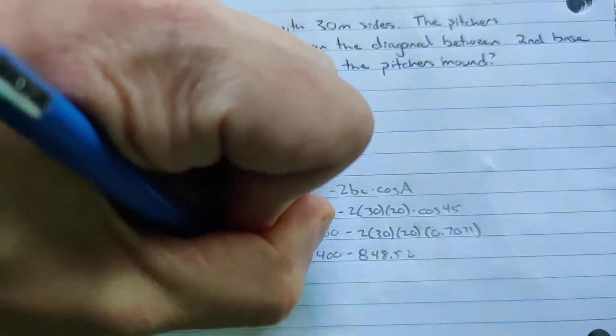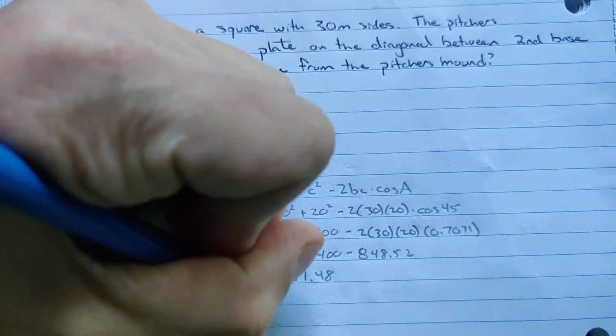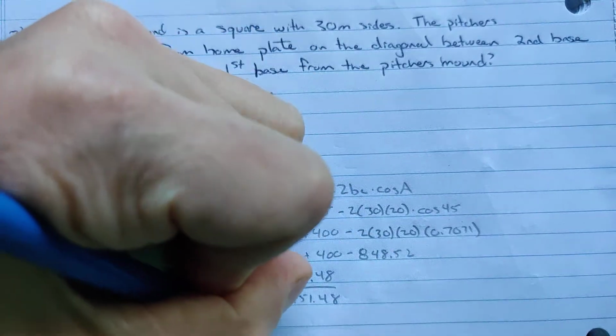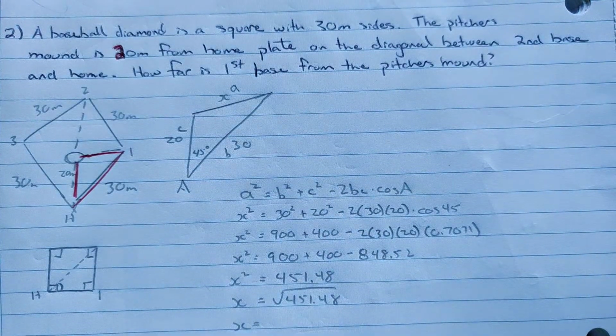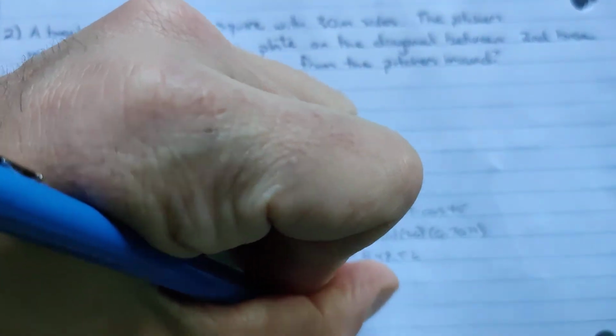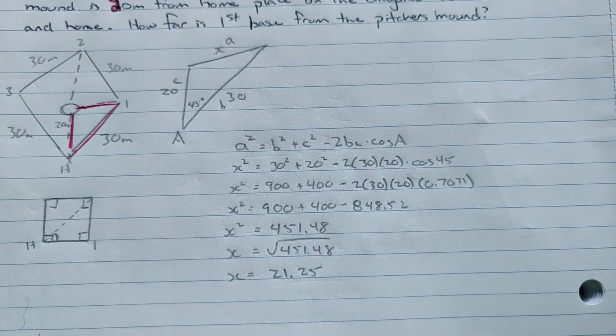It's going to give me 451.48. So x equals the square root of that, and when I take the square root of that, I'm going to get 21.25. So it looks like the pitcher's mound to first base is 21.25 meters.